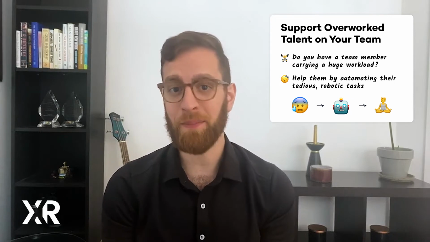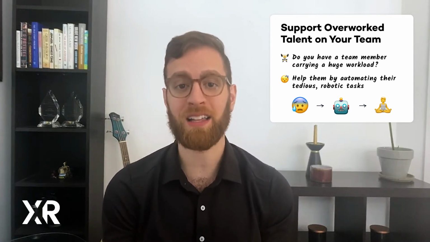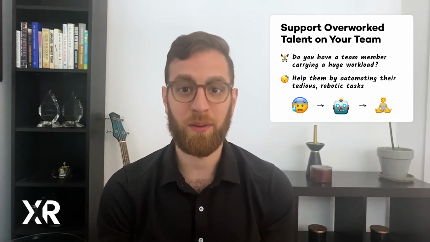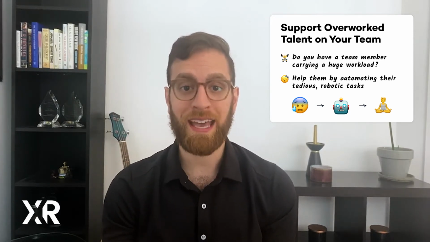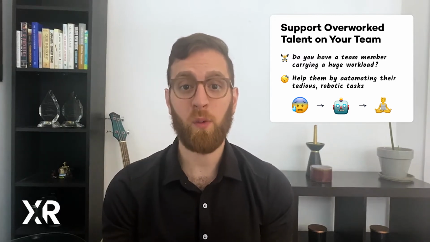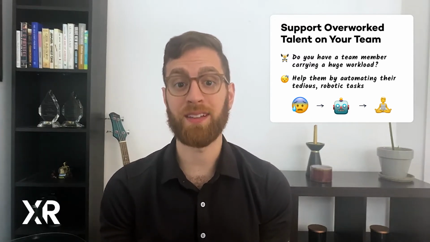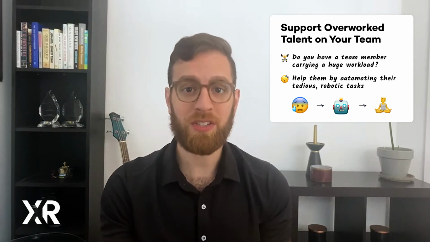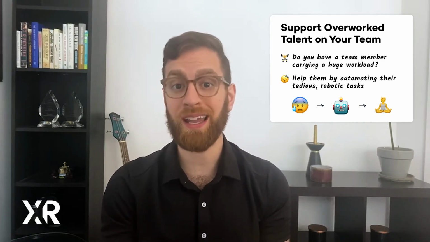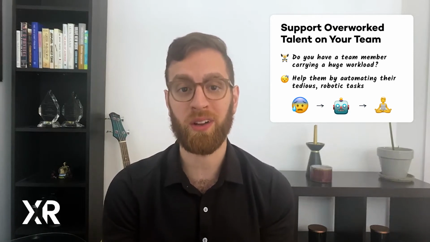Anything that amounts to copying and pasting data or making documents from a template. By automating those tasks, you'll let your rockstar employees focus on more creative, analytical, strategic, and thoughtful work. You'll amplify their output while simultaneously making their jobs less stressful. Once you establish some automations for one person, you can use them as a foundation for supporting an entire department or even the whole organization.